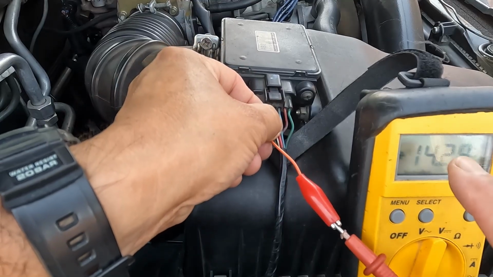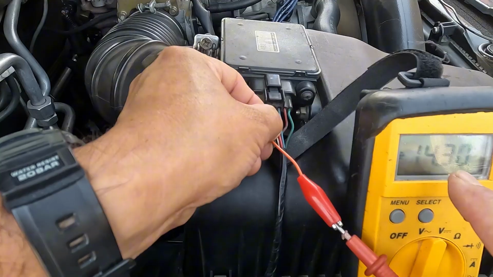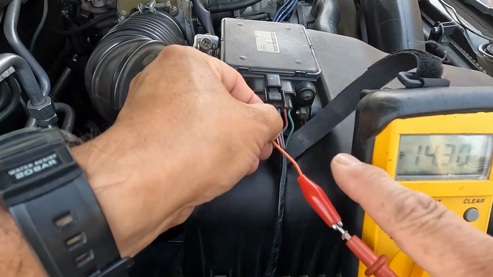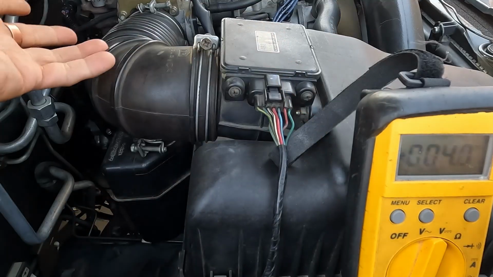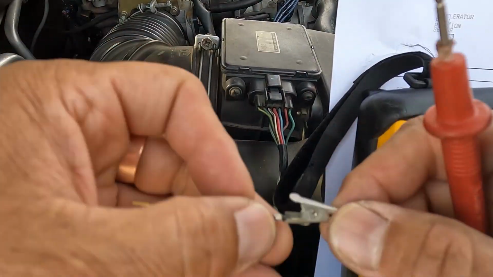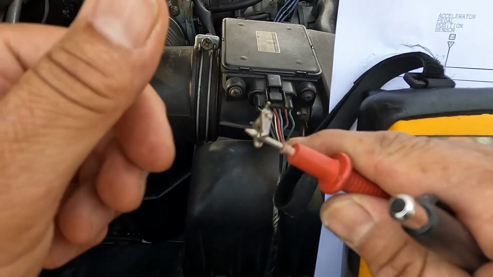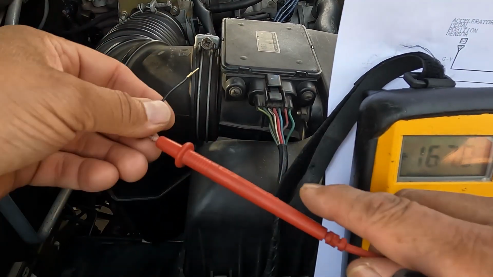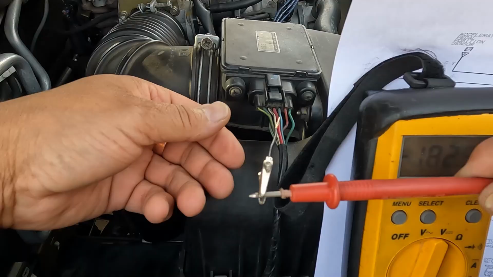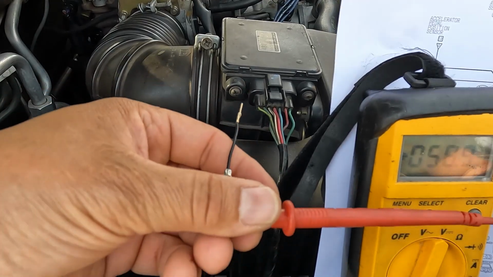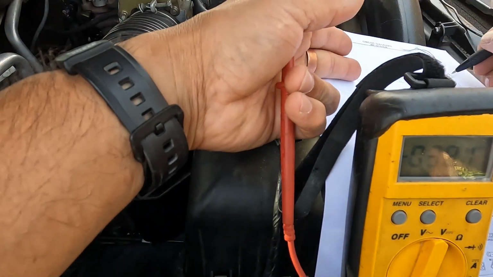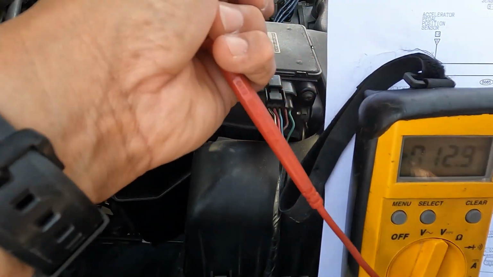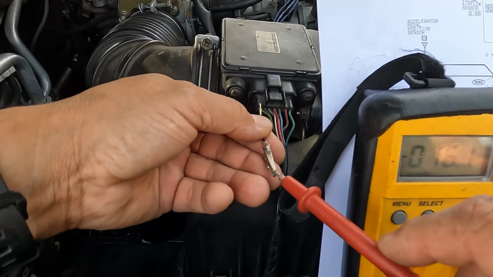Okay, so we got 14.2 volts on the red wire, and we're just back probing with the sensor still plugged in, engine running. Okay, I got a better back probe here. So on the red wire we have the 14.2 volts, and I'll make a note here on the sheet of paper. 14.2. Let's go to terminal number 1 and see what we get there.